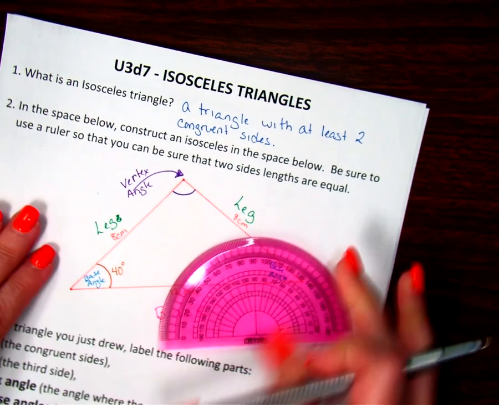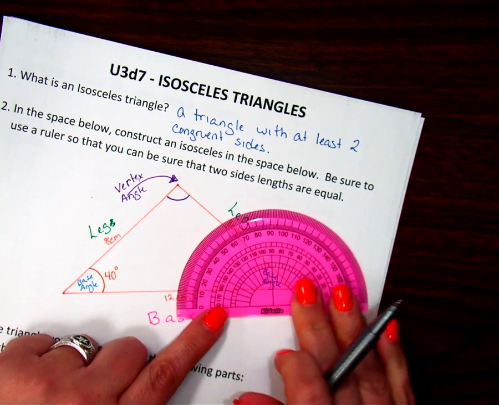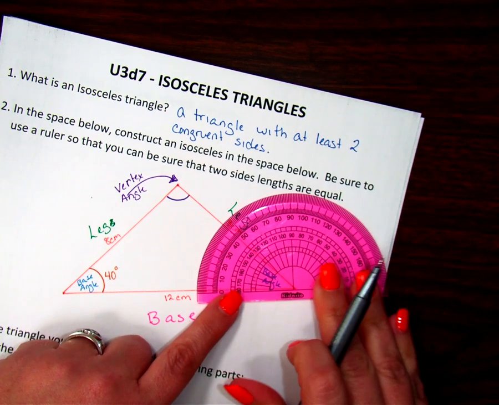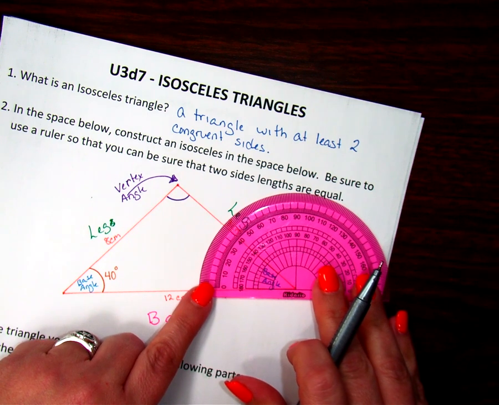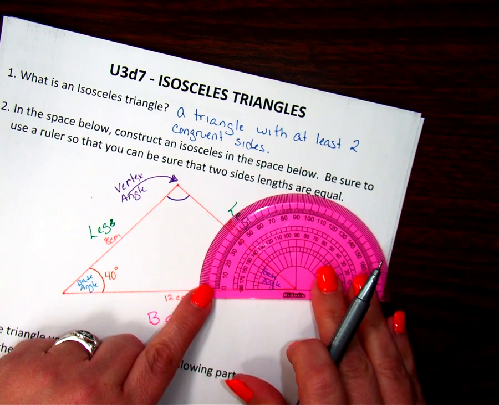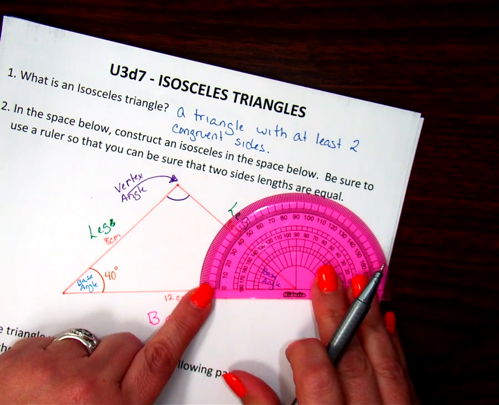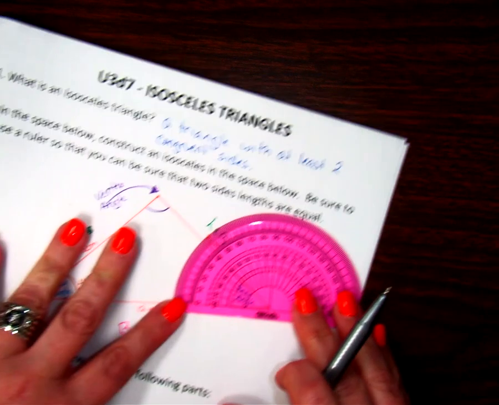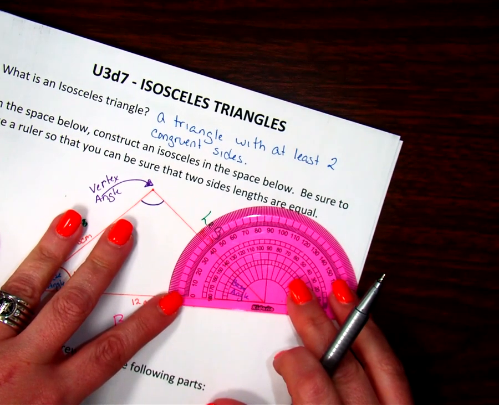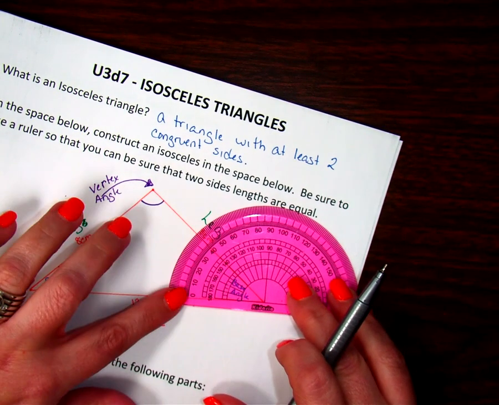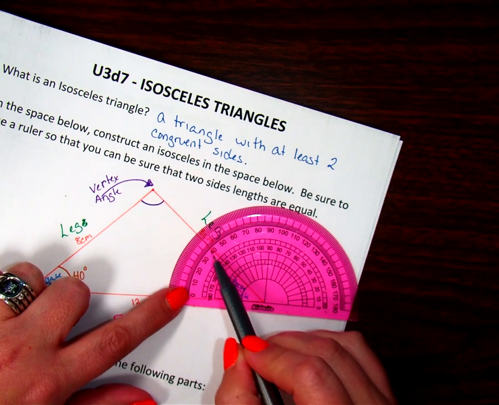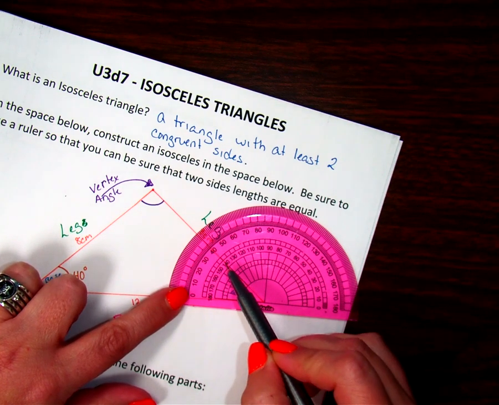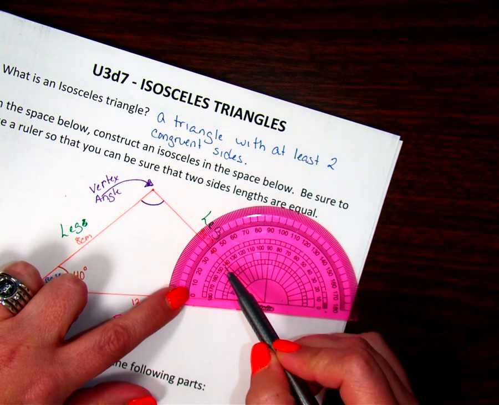Okay, now let's measure the other side. So I'm going to take the center and put it right on that vertex, and then rotate it around so that it's nice and lined up. Okay, there we go. Once I have it lined up, when I look out, oops, I kind of slid. When I line myself up, I look out and I can see I'm at the 140 and I'm at the 40.